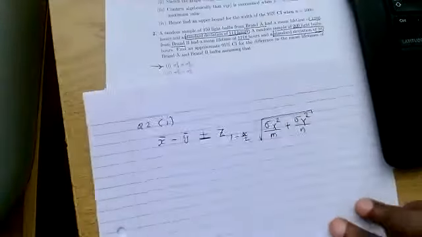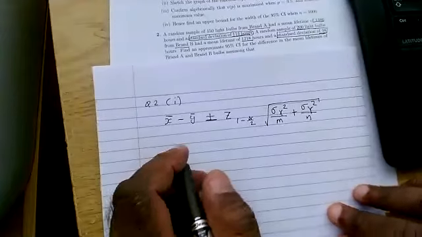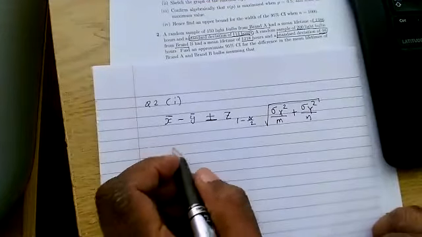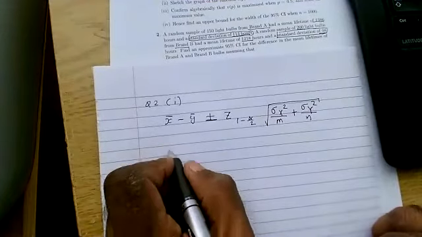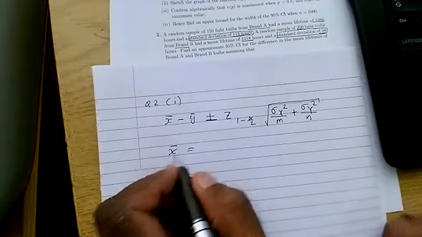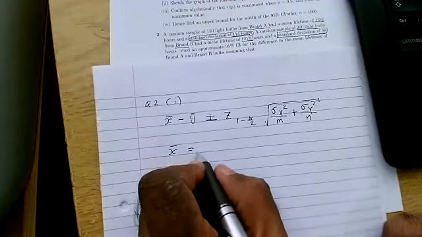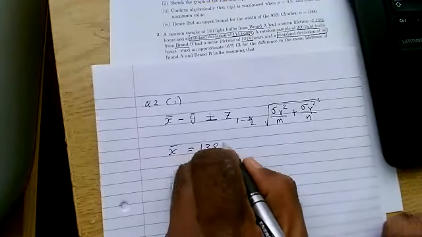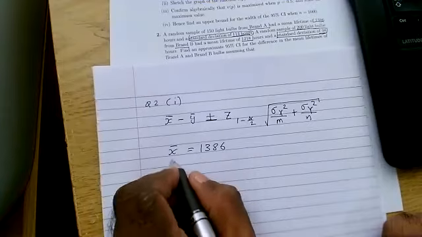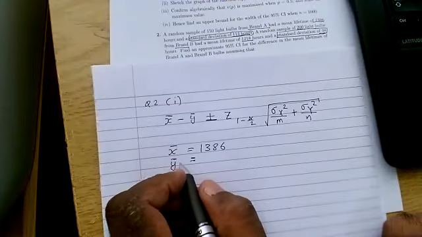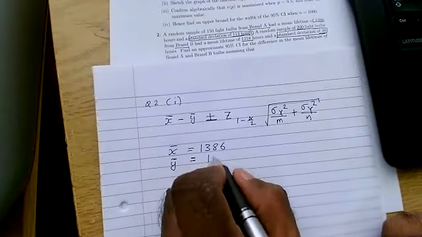Let's go back to the question. We are told that x bar is the sample mean for the first one, brand A, and it is given as 1386. Y bar, the sample mean for brand B, is 1218.